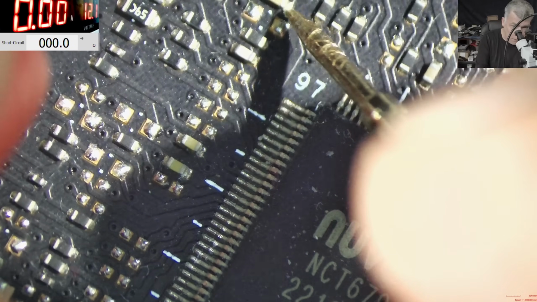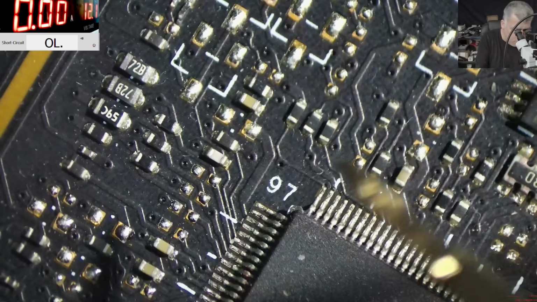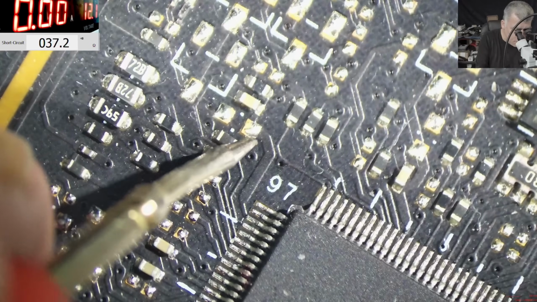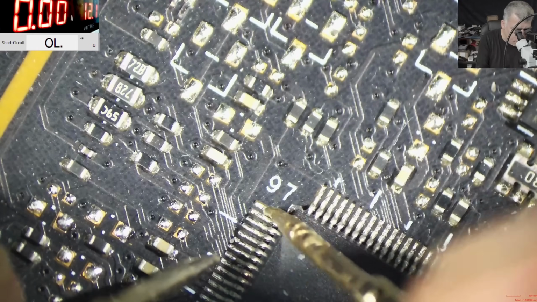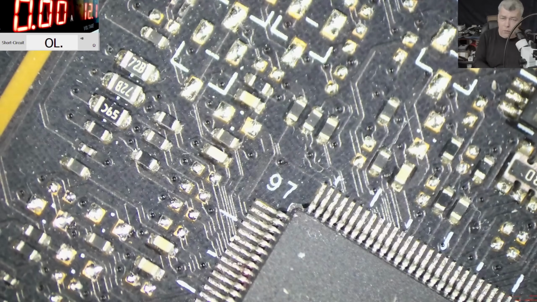Yeah, it is. So this is a main power rail. You can see this power is coming from... yeah, this is a big track. You see the same power from the EC chip is the main power rail.